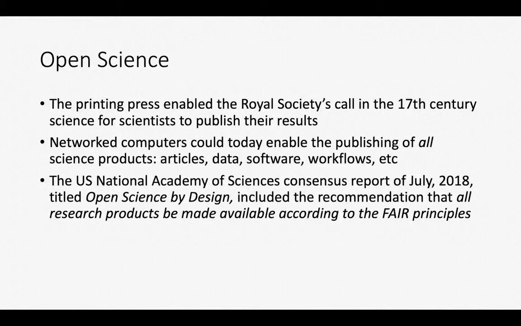And this was also, I should mention, echoed by a high-level expert group, including Barend Mons, at the European Open Science Cloud, and it was recommended by them at the same time that all the data that is part of European collaborations with data in the Open Science Cloud in Europe be made available with these FAIR principles.